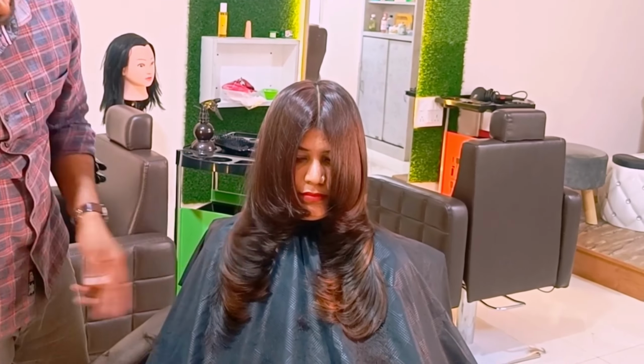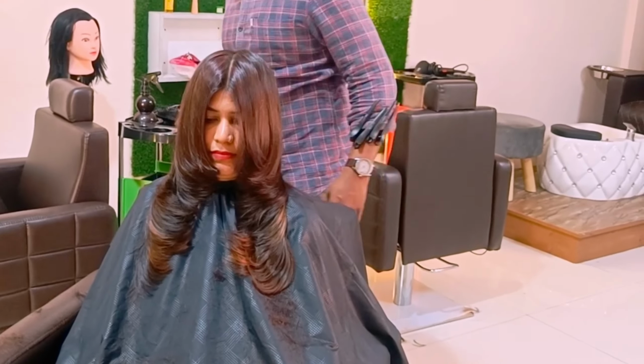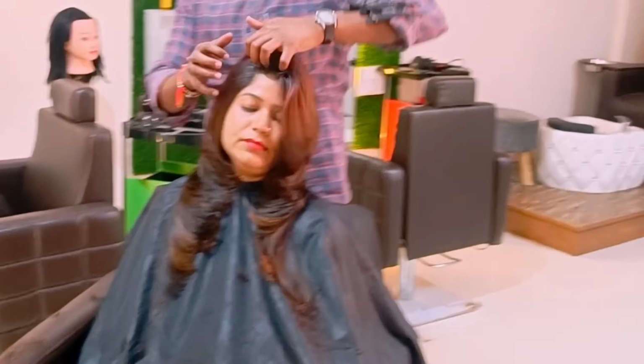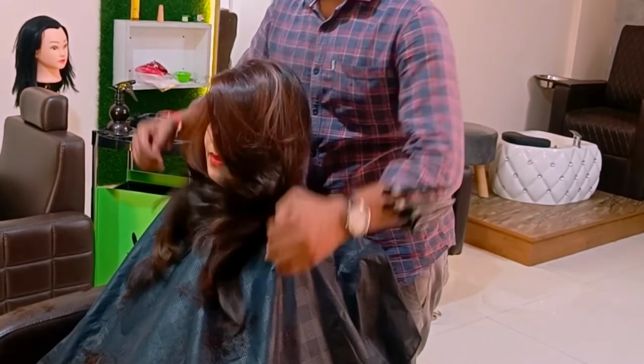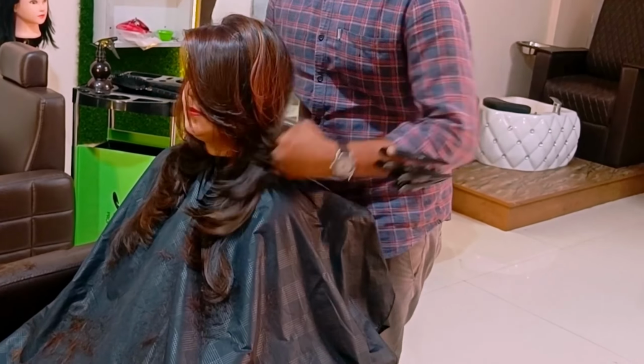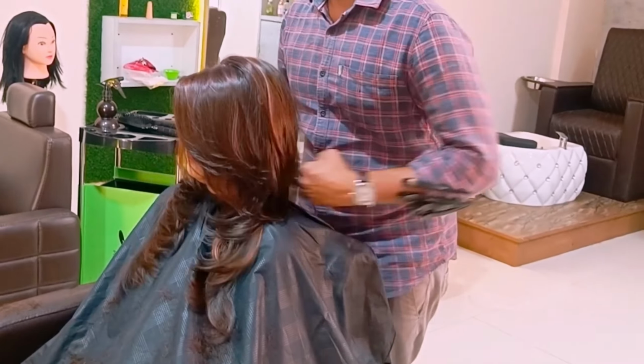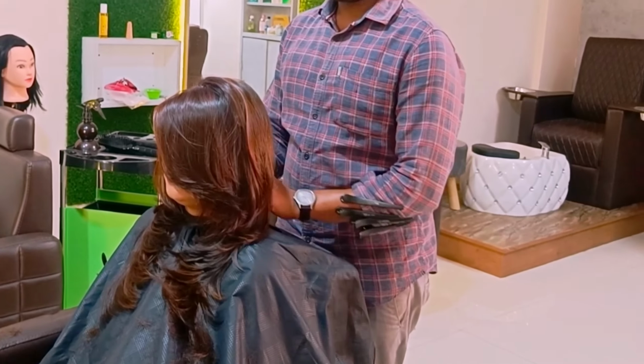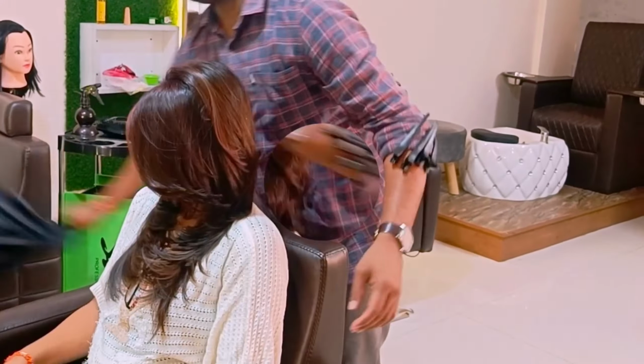I hope you all understood my ideas, and the movement with the sectioning and each and everything. The cut has got a completely glossy finish, and the cut is finished now.